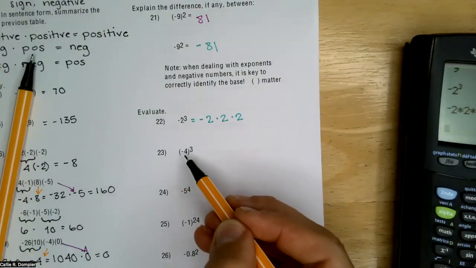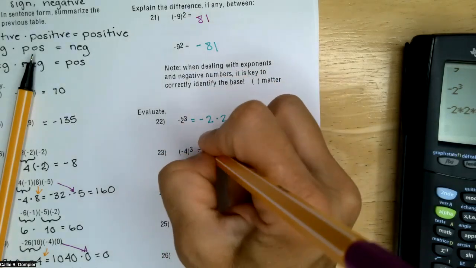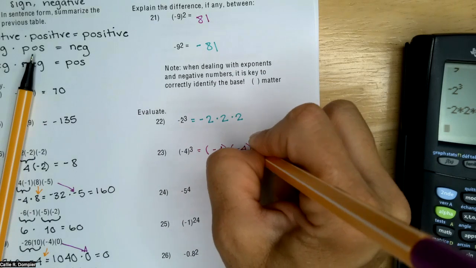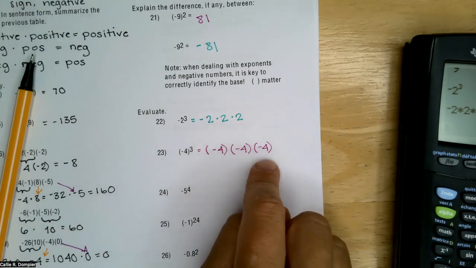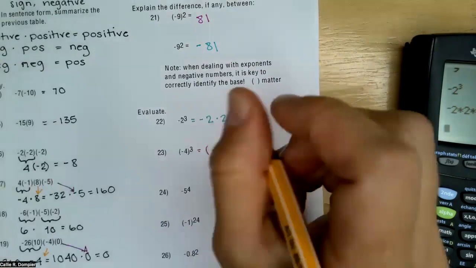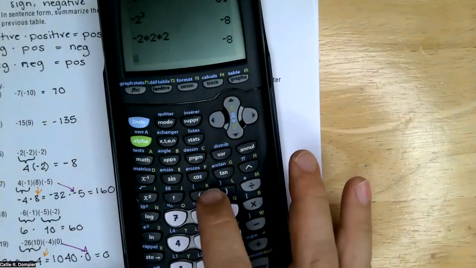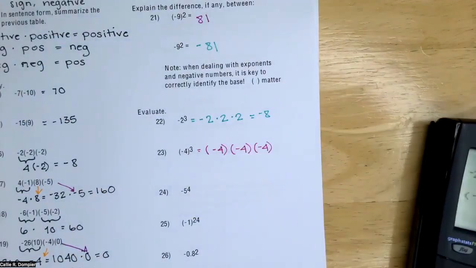But here we have parentheses. So that means that's going to become -4 times -4 times -4. So that one's going to be a negative. They're both negatives because they're both done 3 times. So that was -8, and this one is -64.